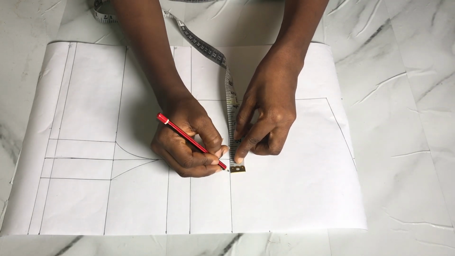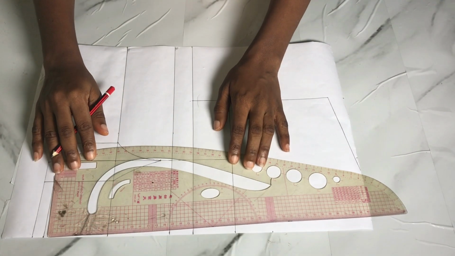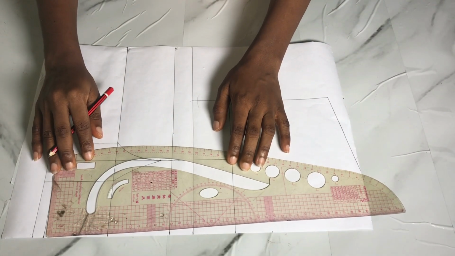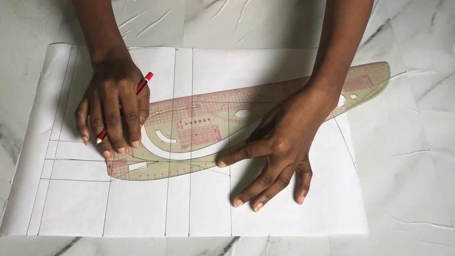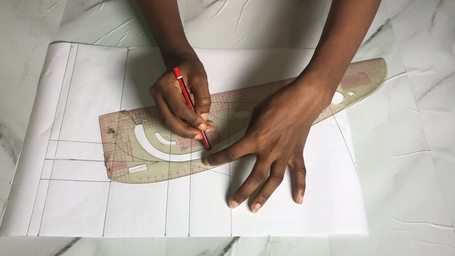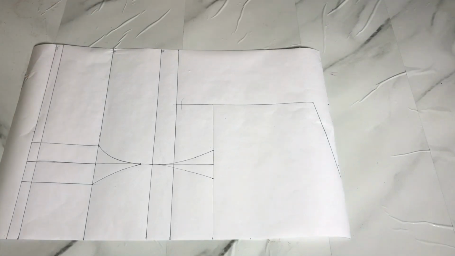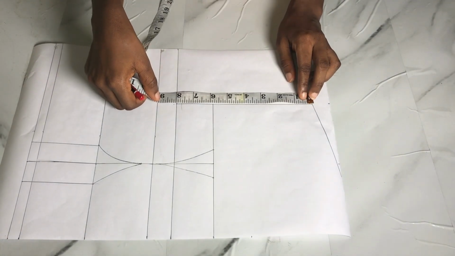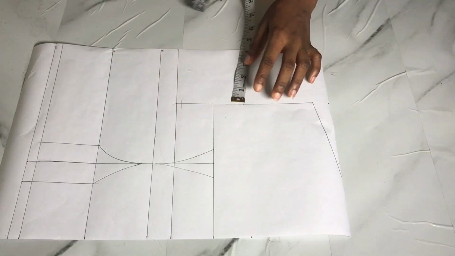So now I'll be taking 0.75 inches on both sides to tighten the over bust. Okay, so I'm using 1.5 inches in total to tighten the over bust. So I'm going to connect from there to meet the bust line using the curved part of my ruler, as you can see. So after tightening the over bust, this is what I have. The next thing I'm going to do now is to place my tape on this straight line, and I'm going to divide what I have into two. What I have is 8 inches.